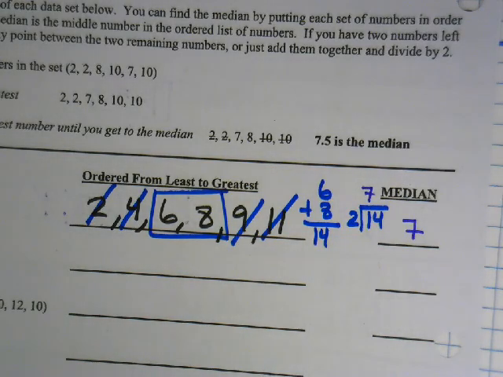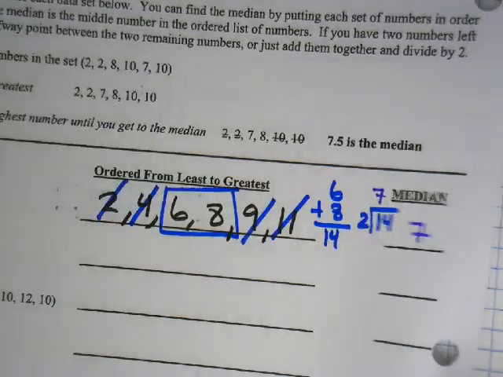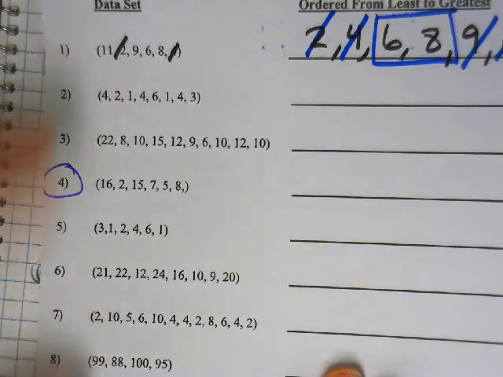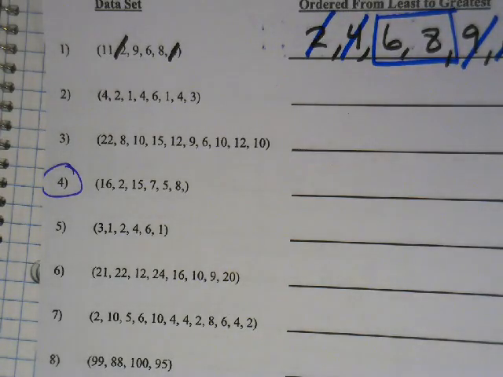All right, let's jump down to number 4. Put number 4 in order. Where's the work? Okay, jump down to number 4. We're doing number 4.